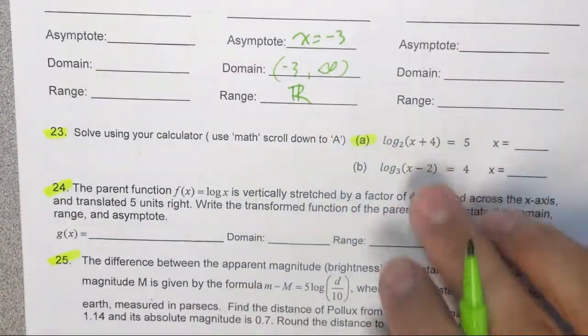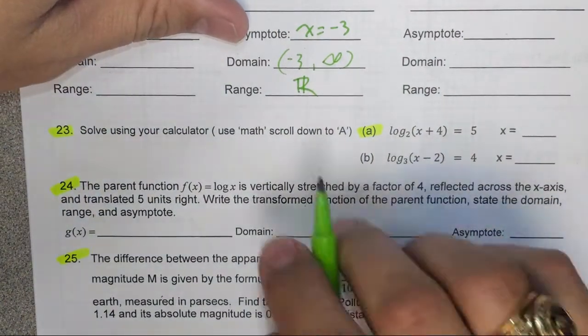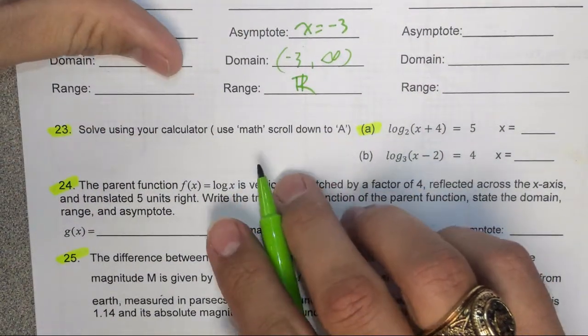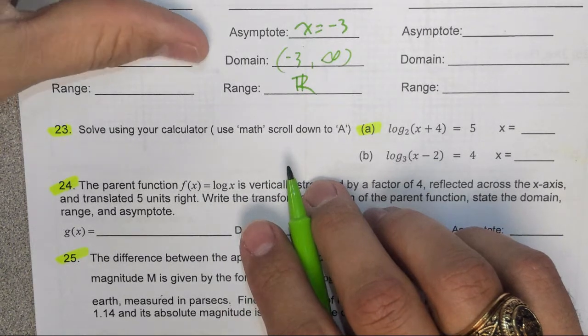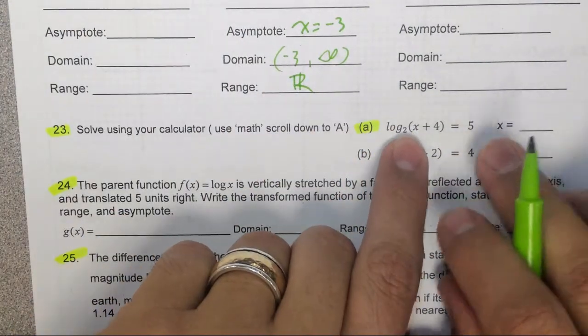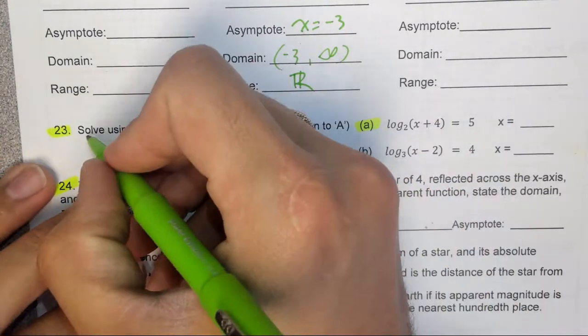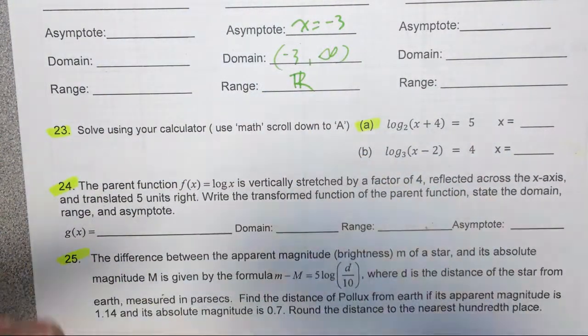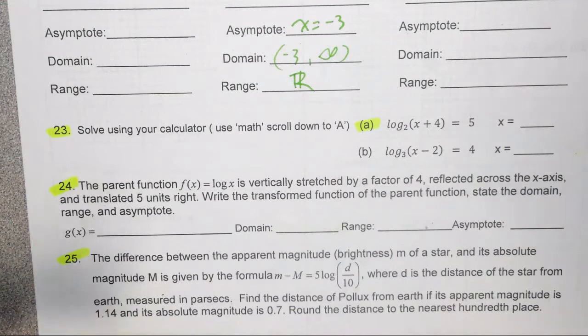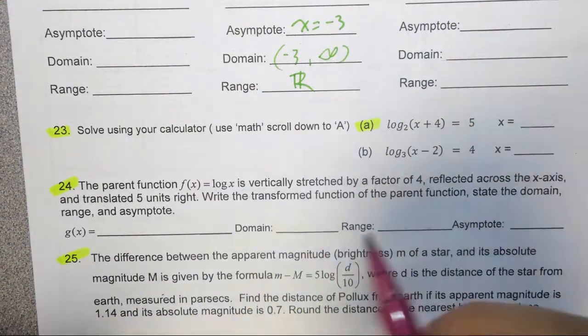Alright, 23, we're going to do one of these on 23. Solve using your calculator. We're not going to use the calculator. If you wanted to use the calculator, you can put this in y1, this in y2, and see where they meet. I'd rather you be able to solve this the right way by hand. So by hand, let's go ahead and do this.